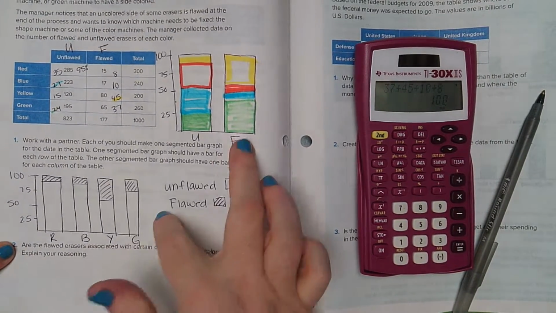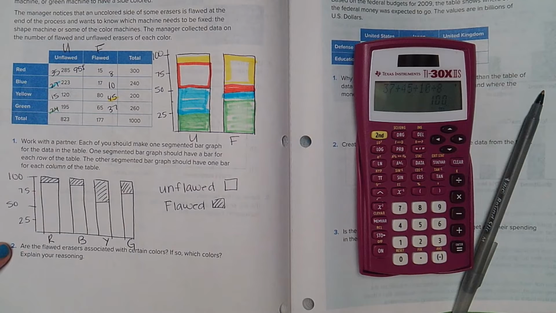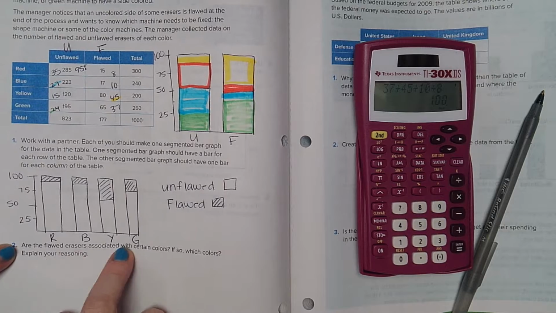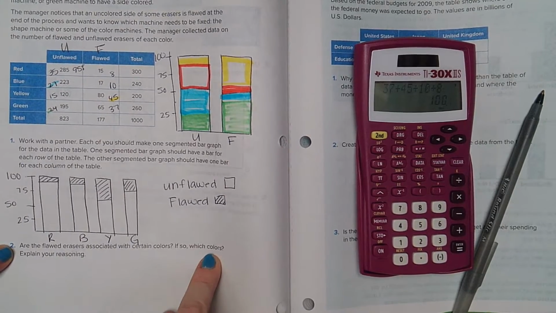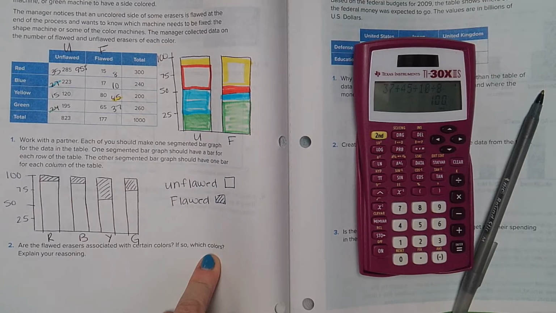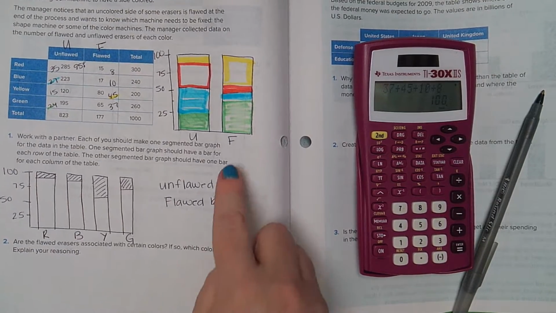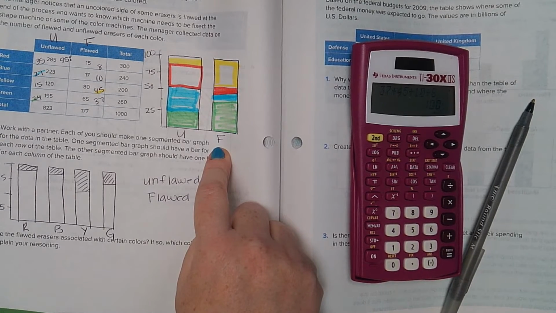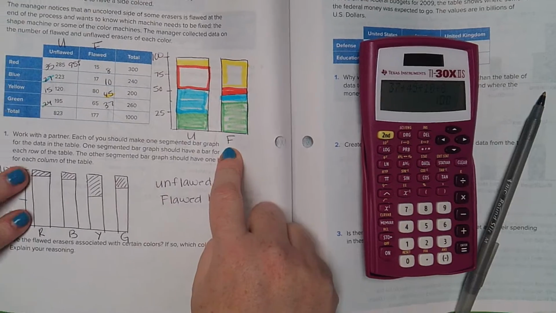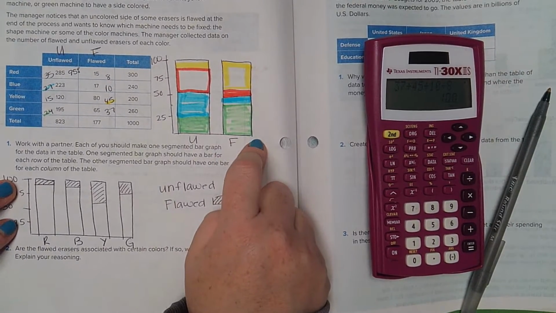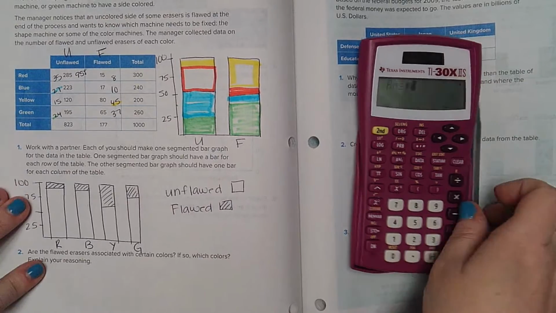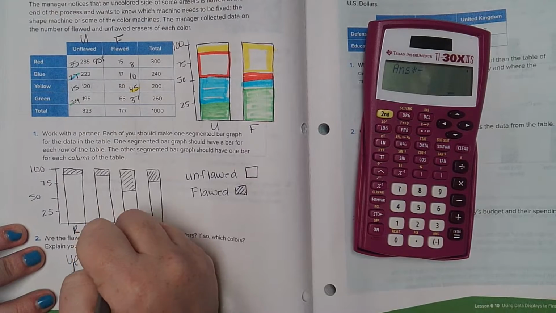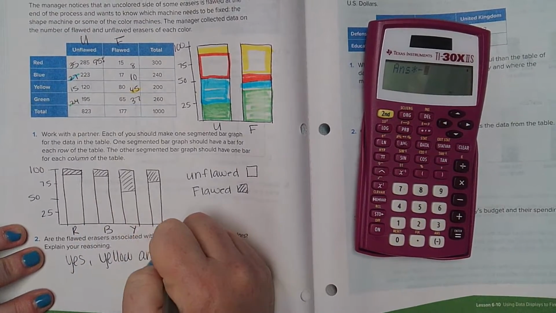So question 2. We've made our 2 bar graphs. Are the flawed erasers associated with certain colors? If so, which colors? So flawed. Is there a color that is more flawed than others? Well, the 2 that are more flawed would be yellow or green. So, yes, yellow and green.